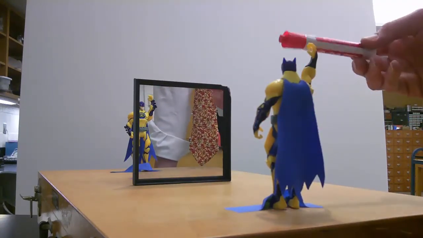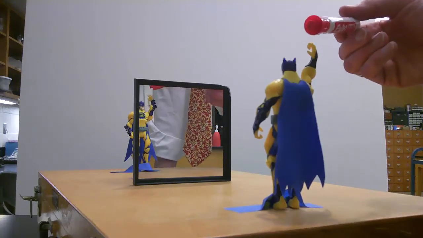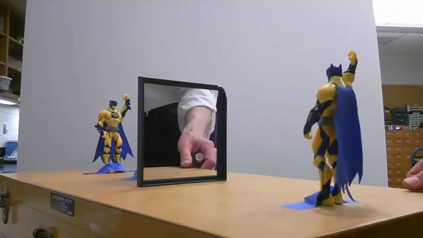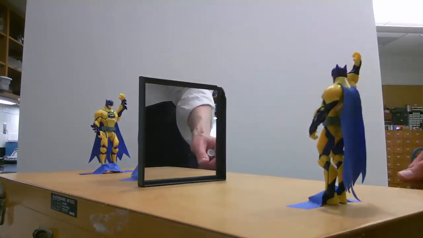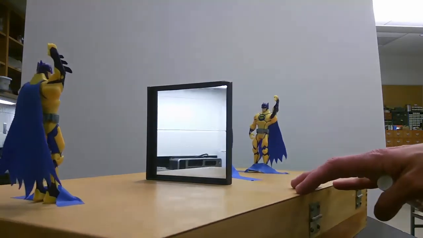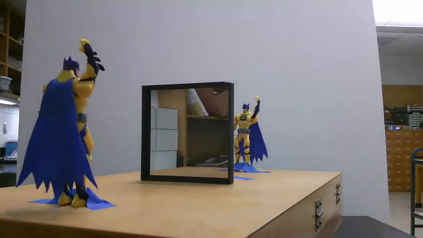But one thing that's very, very interesting is the object has his right arm up, while the image has his left arm up. So the reflection is what we will call left-right reversed, or we would usually call it a mirror image. But we'll call it left-right reversed. Okay, let's go back to the board.